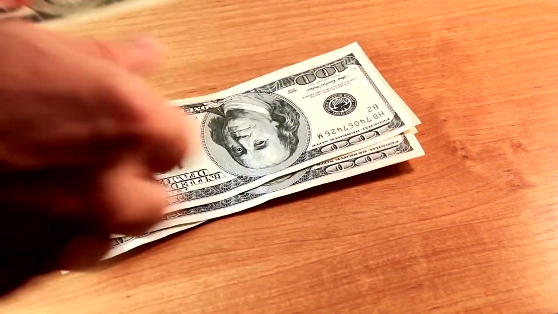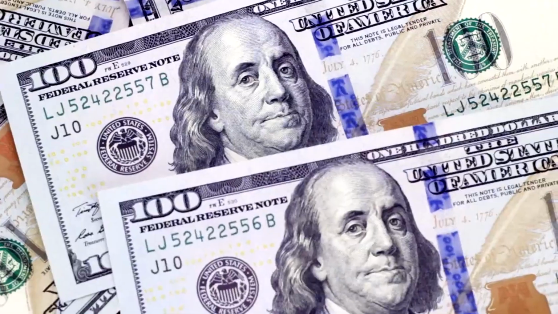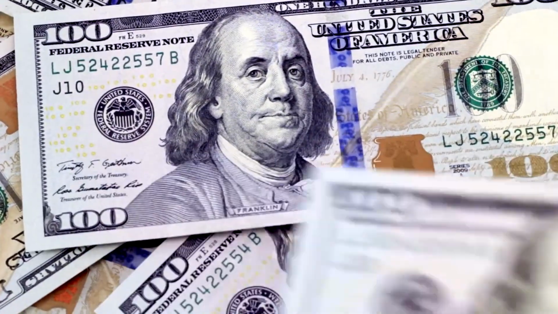So, why bother with all this math? Because cash on cash return gives you a clear cash-based picture of your investment's performance. High cash on cash return? That's a strong investment.